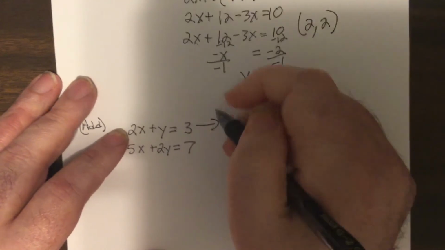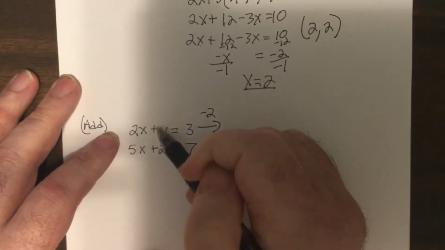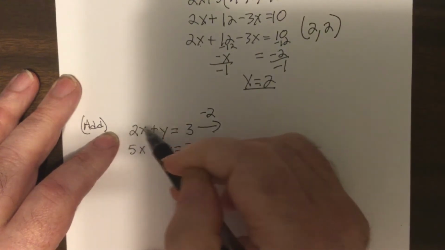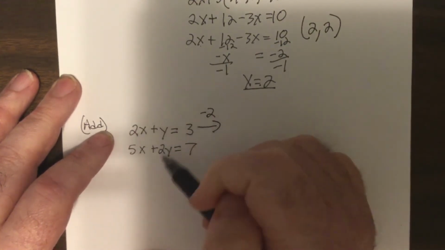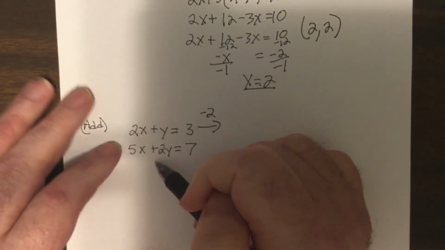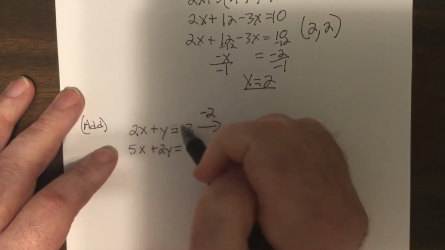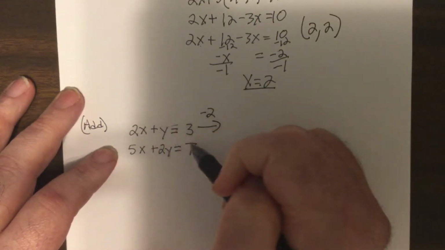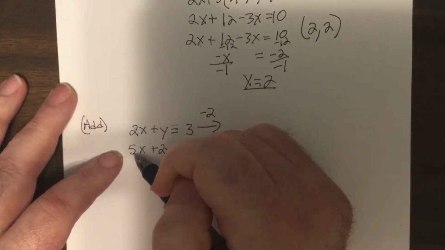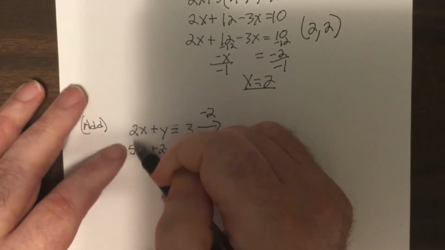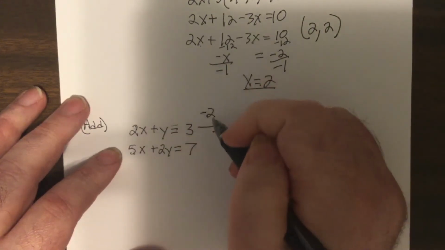So I'm going to multiply this by negative 2. So my goal is to get opposite coefficients. So you multiply one equation or both equations by different numbers so that you have opposite coefficients. So this one, I could have multiplied this by negative 5, this by 2, so I'd have negative 10x, positive 10x. Now, if you already have the same number, just multiply by negative 1 and add.